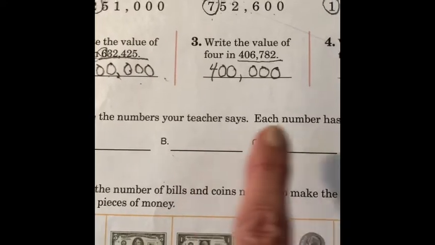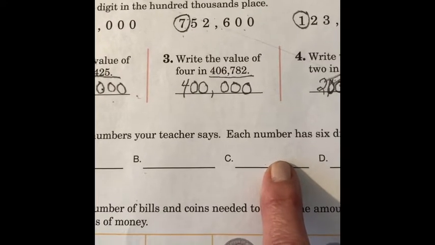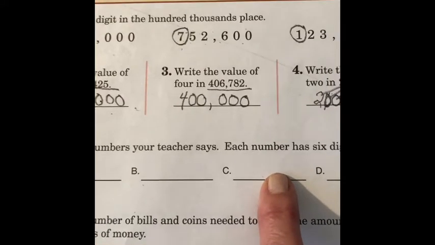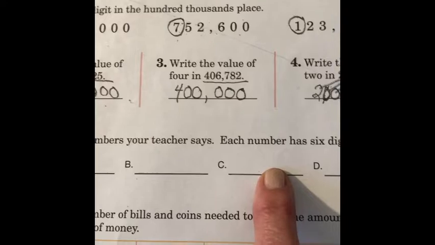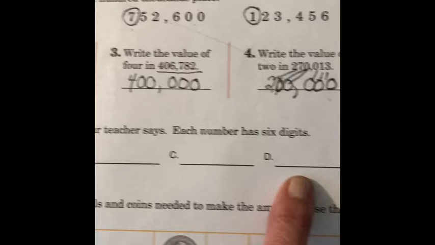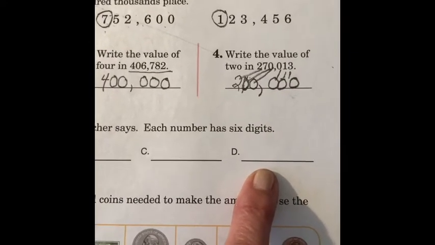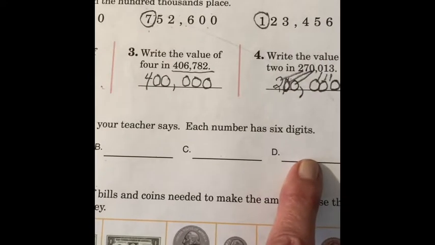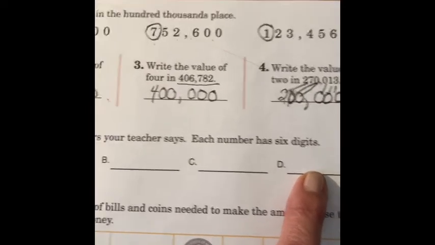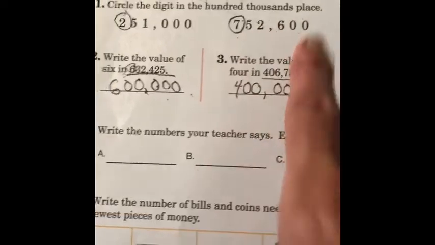C is 631,000. Okay, D is 975,000. Those are the numbers you are to write. Remember how the 100,000 place looks.